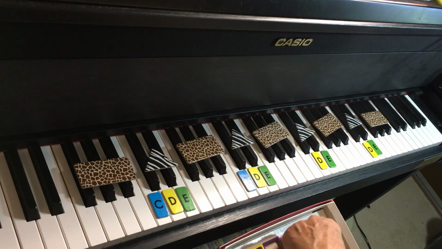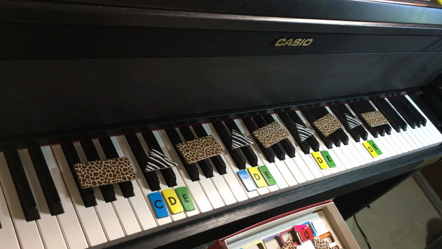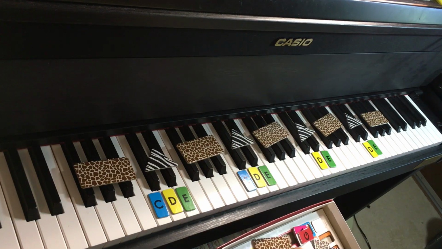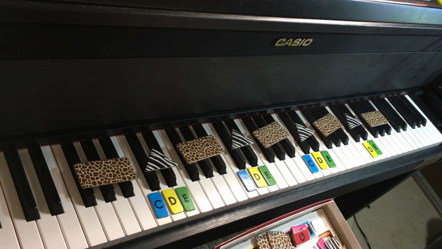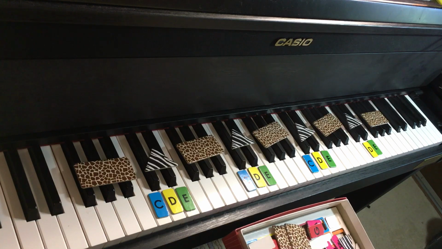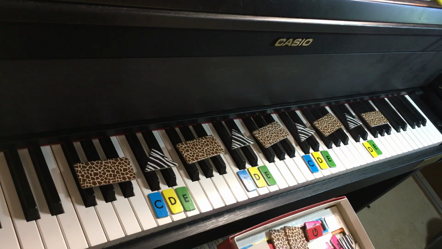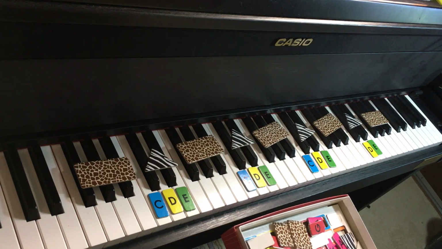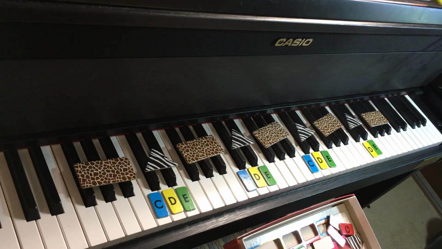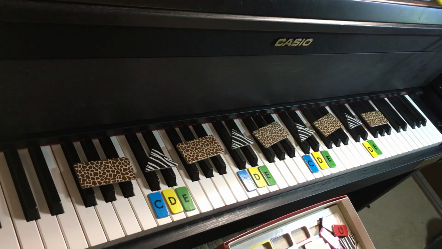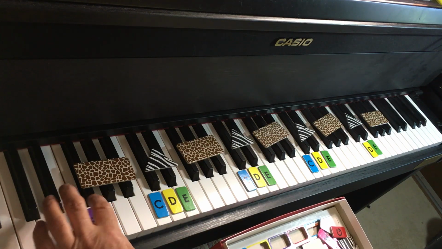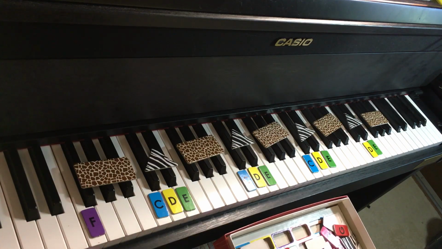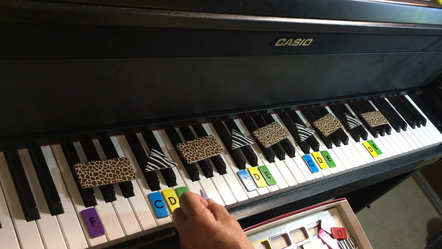Then you've got the groups of 3 black keys. I'll eventually find another C. Here's one. And at the bottom, or to the left of the 3 black keys, we have the letter F. And F, of course, comes after E, if that helps.